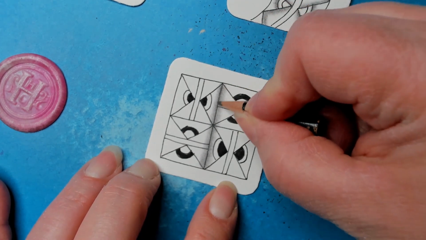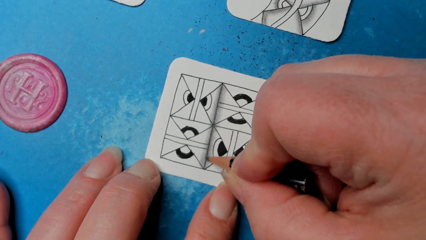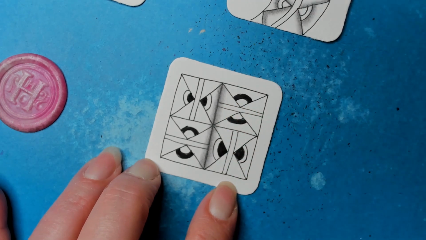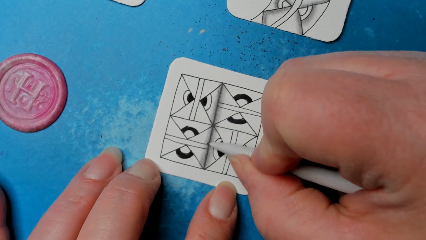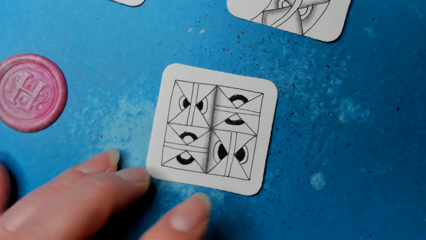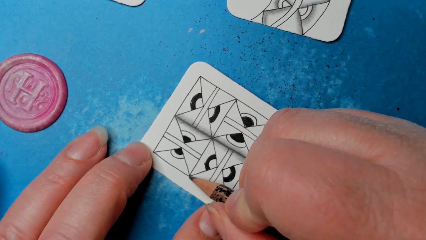So then I'll come back with some more graphite. And then maybe just a back and forth. So that way that graphite stays there, but we create a nice little gradient.